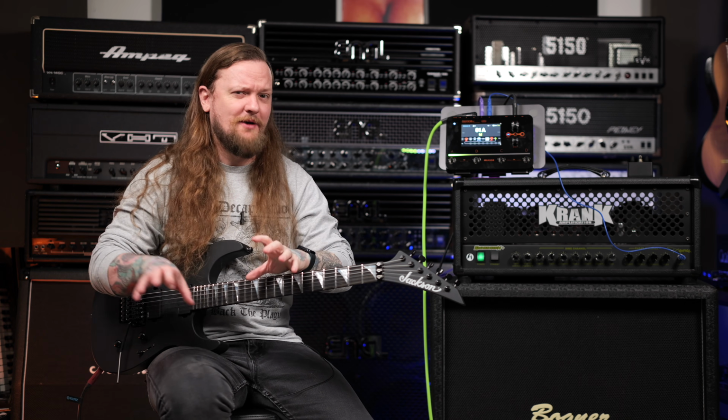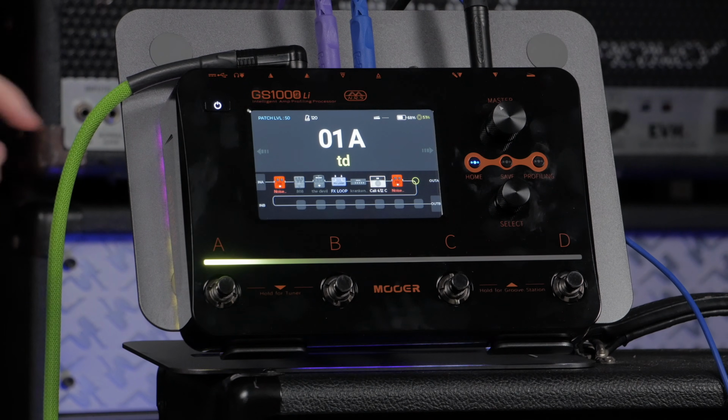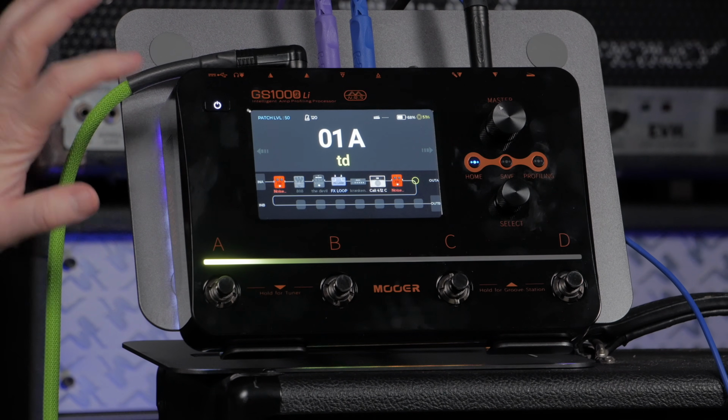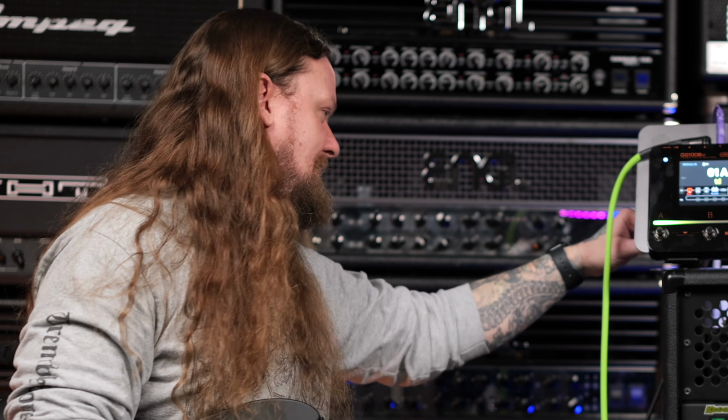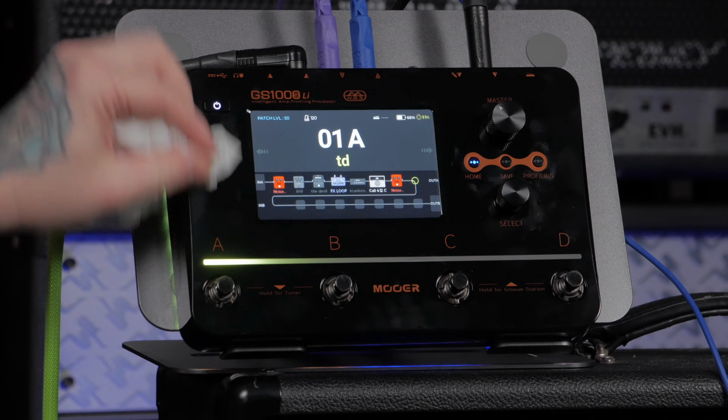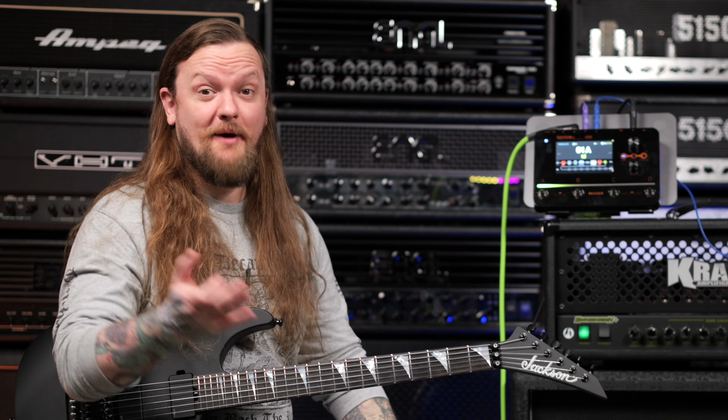Also, a few more disclaimers that I wanna give you for context. The GS1000 Li is extremely glossy, so if fingerprints gross you out, sorry. I'm gonna do my best to keep this thing clean, but look, I just cleaned this off and it's already pretty fingerprinty. That might be a thing if you have like a fingerprint phobia.